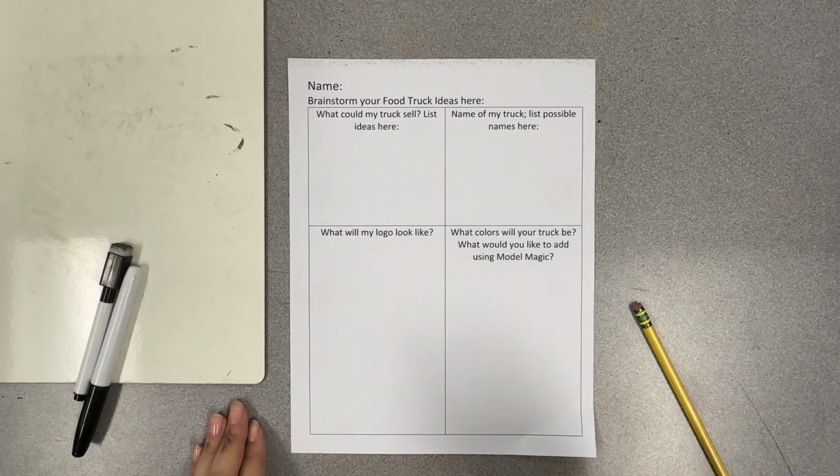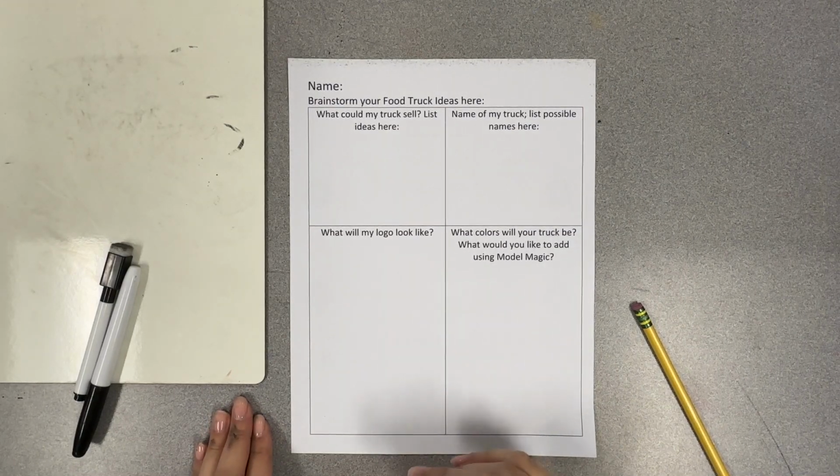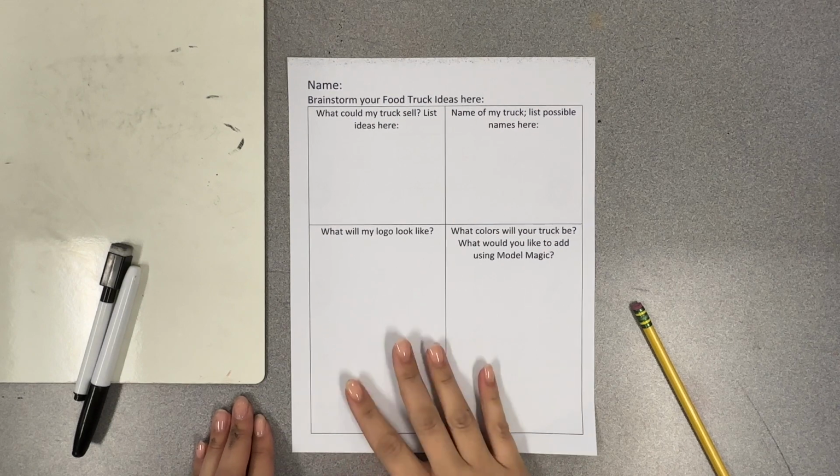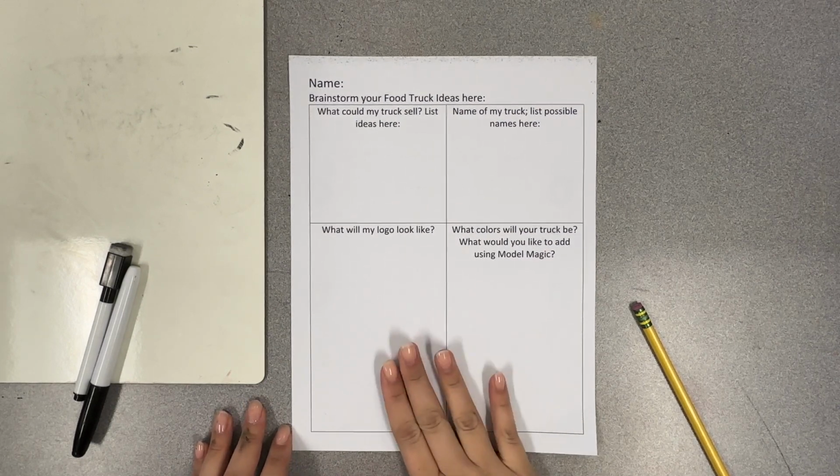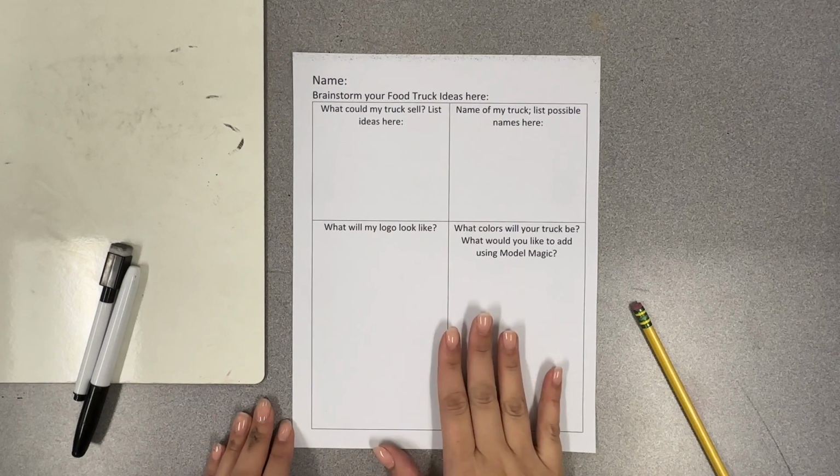Hi everyone, so in this video I'm going to teach you how to make a 3D food truck using paper, but before we can make the actual food truck we need to do a lot of brainstorming to figure out what our food truck actually is.